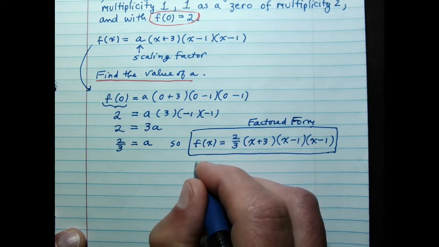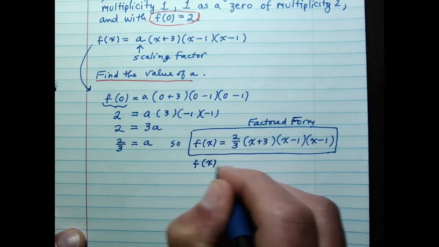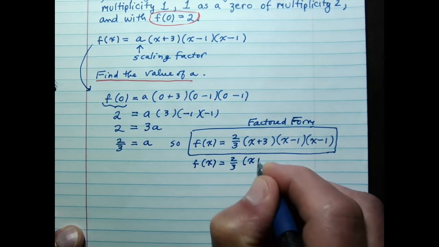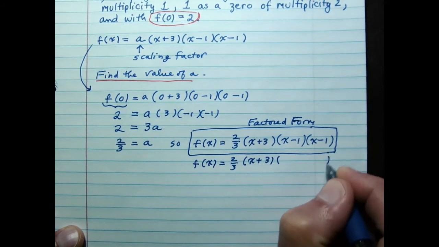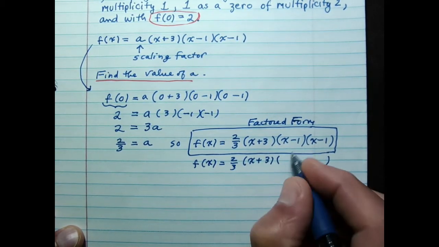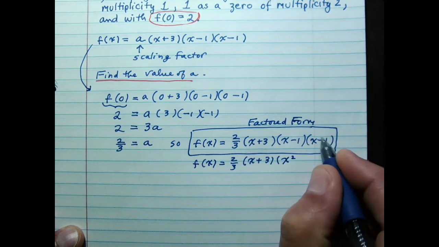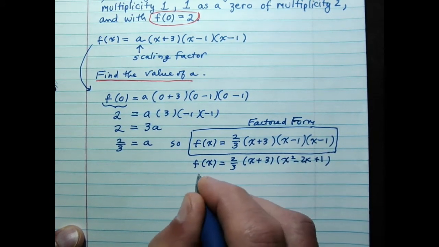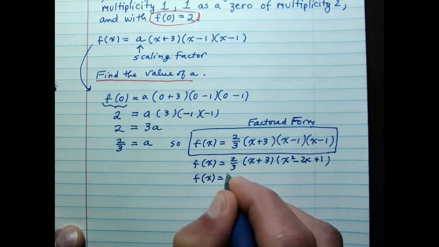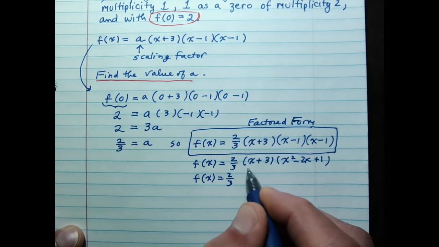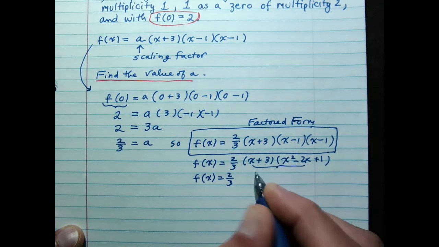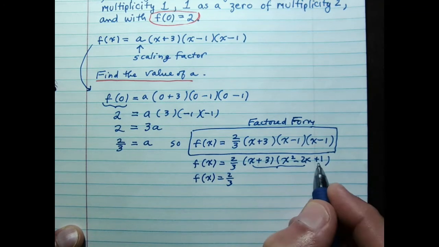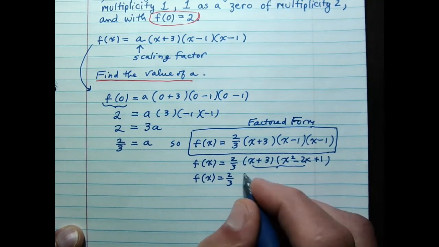I'm going to do the multiplied out form. I'm going to leave the 2/3 to last. The x plus 3 I'm going to leave for now. I can only multiply two factors at a time, so I'm going to do x squared minus 2x plus 1, leaving the 2/3. Now I'm going to multiply the x plus 3 times x squared minus 2x plus 1.